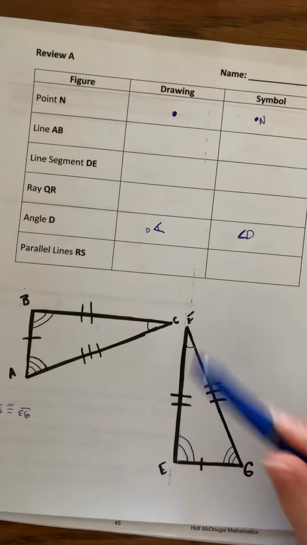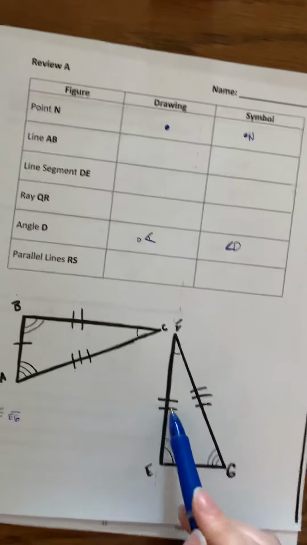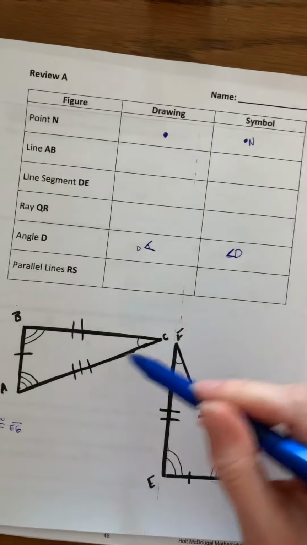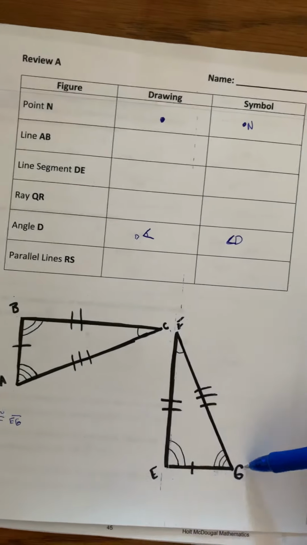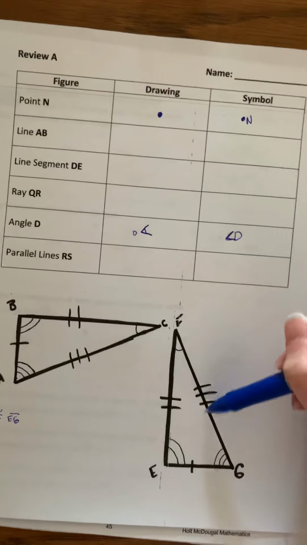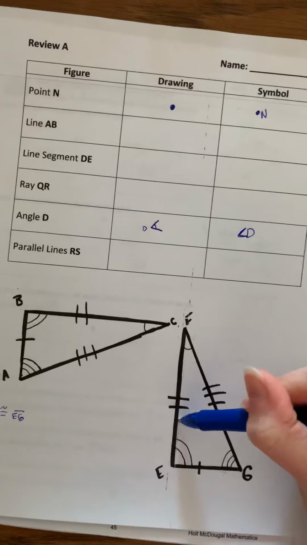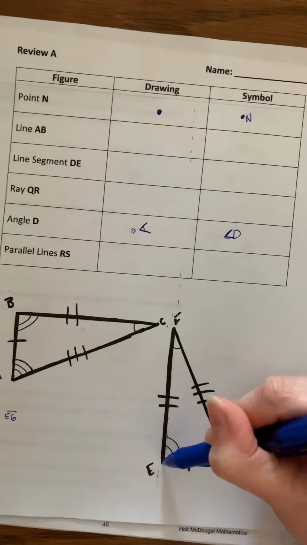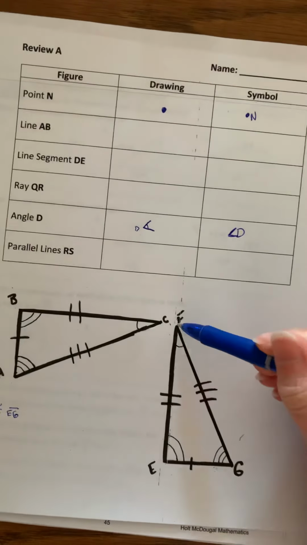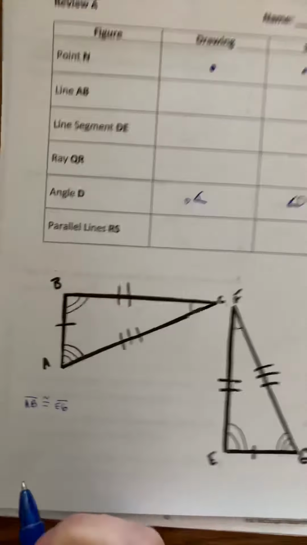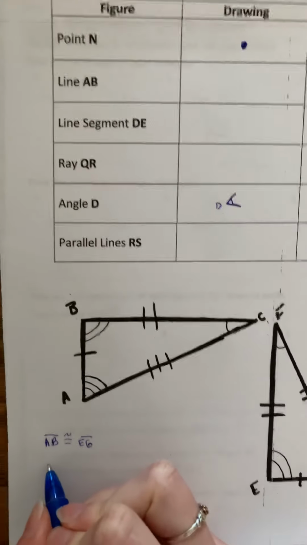I have EF is congruent to BC because they have two hash marks. I have AC is congruent to GF because they have the same marks. But even in the same triangle, EF is not congruent to FG. I'll show you how to write not congruent to.